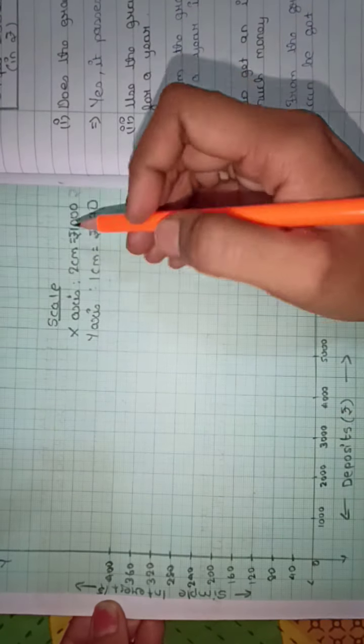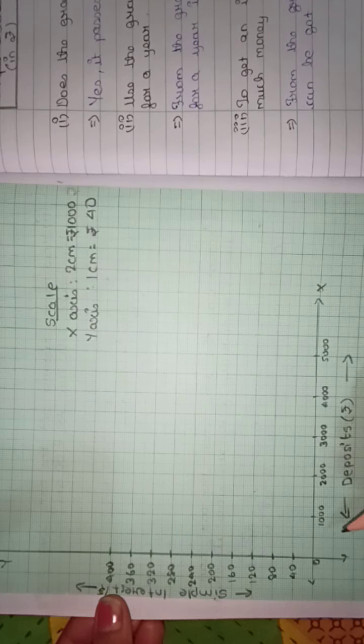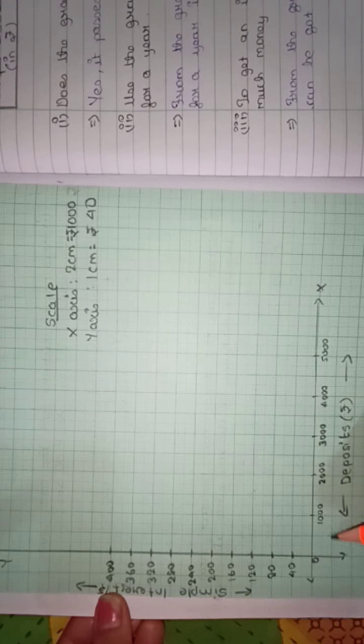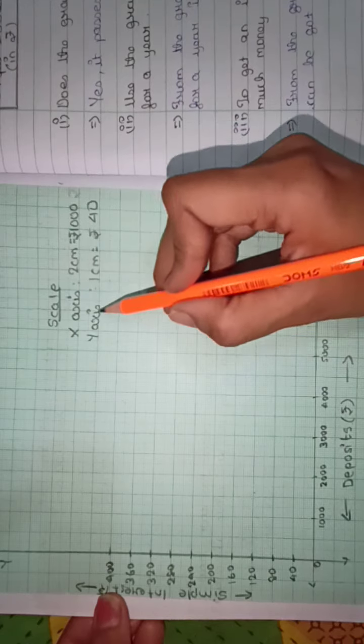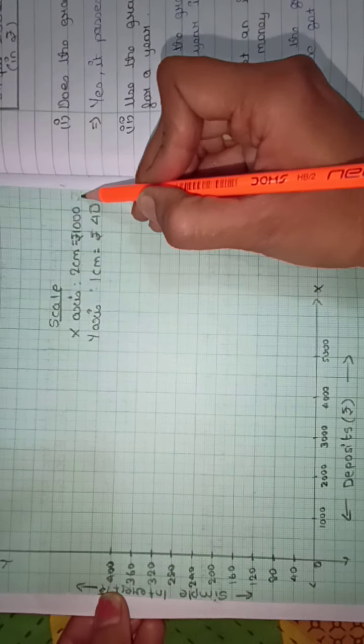First we will start with the scale. Deposit starts from 1000, 2000, 3000, 4000, it is going till 5000. So for two blocks or 2 centimeter I have taken 1000 rupees. So on the x-axis, 2 centimeter is equal to rupees 1000.